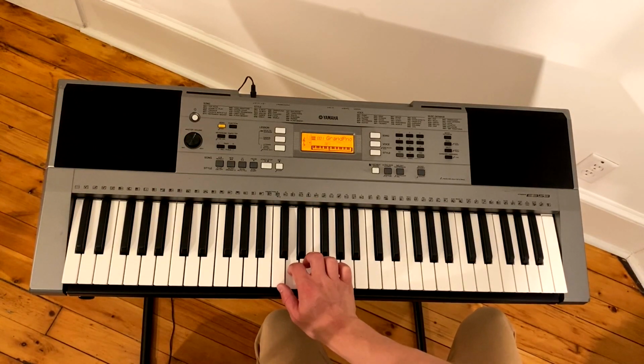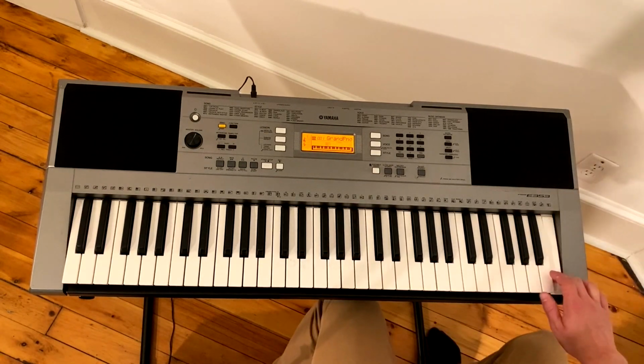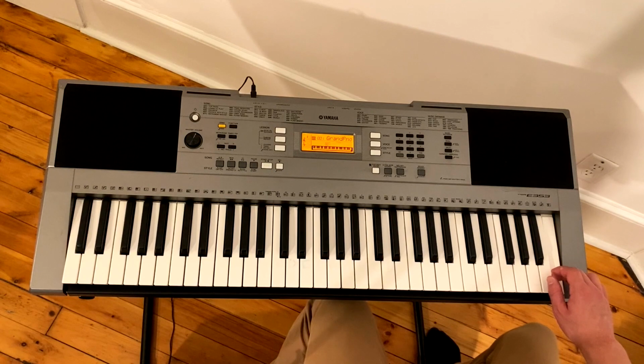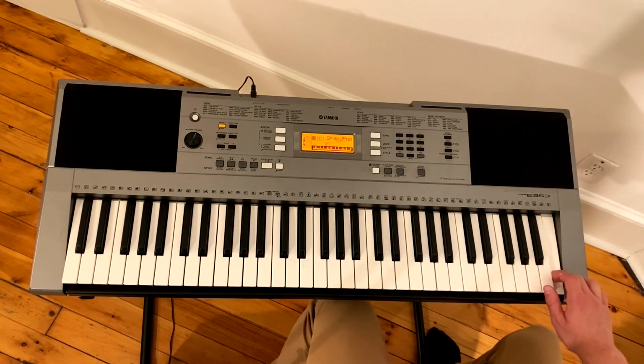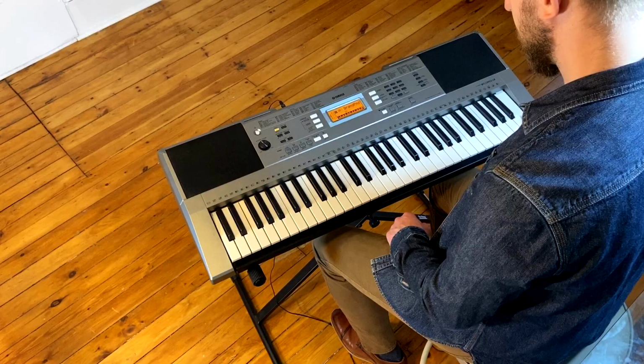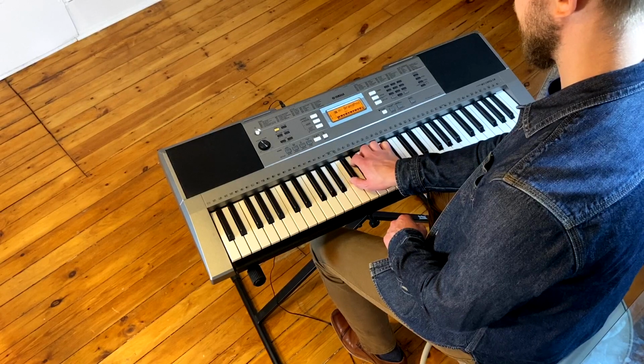Every keyboard is a little bit different, but it's pretty common that at the far right side of your keyboard, there's an extra C there without black keys around it. Go to the far right side of your keyboard and see if there's an extra of the letter C hanging out there.